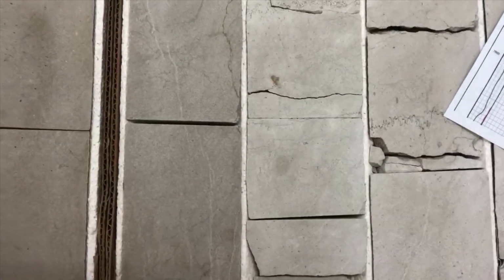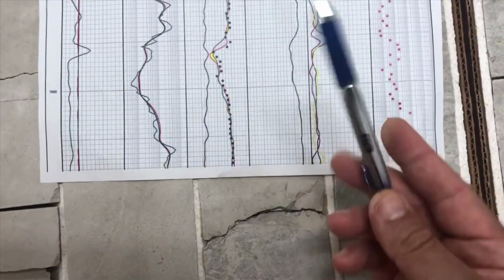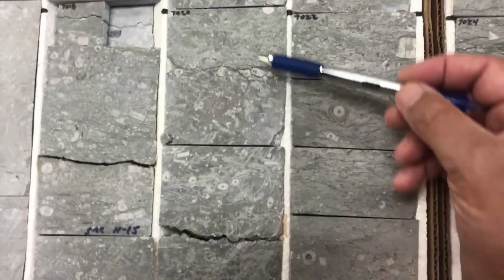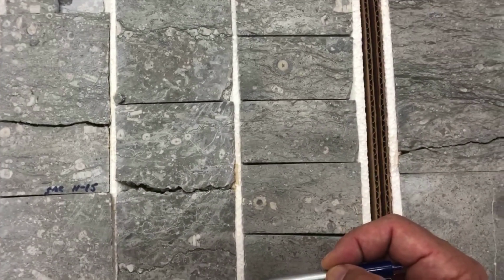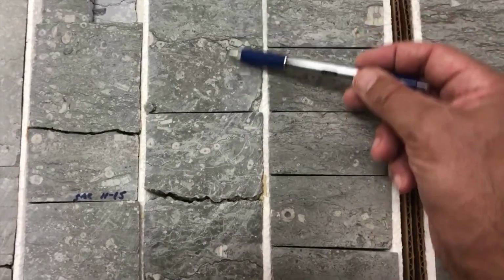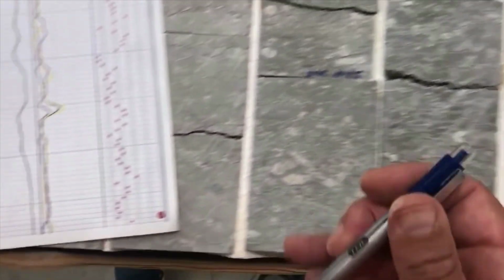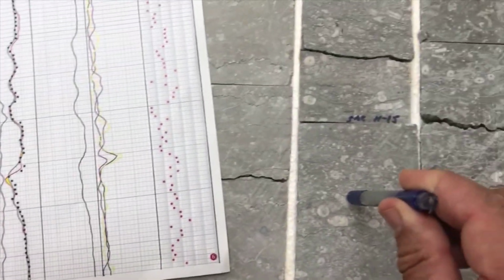And as we go down in this section, in the log, we see that eventually the rock becomes tight again, very low values of porosity, and that happens somewhere about here. That's where the rock becomes again very tight, again a piece of rock that you can use for your mosaics on the kitchen floor. Very interesting. So we have a great correlation here between the well logs and the visual properties of the rock.